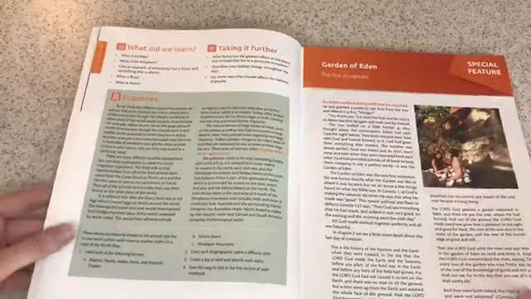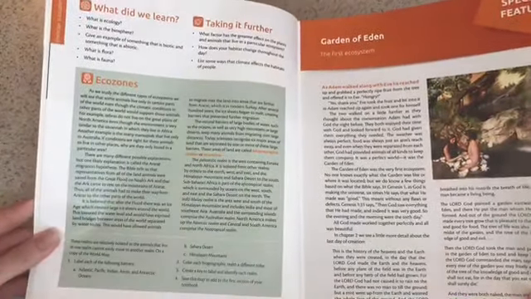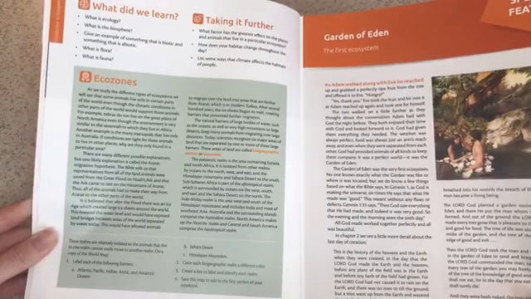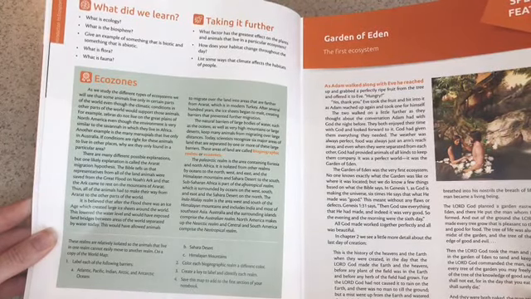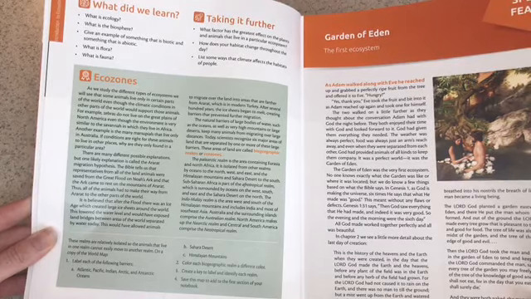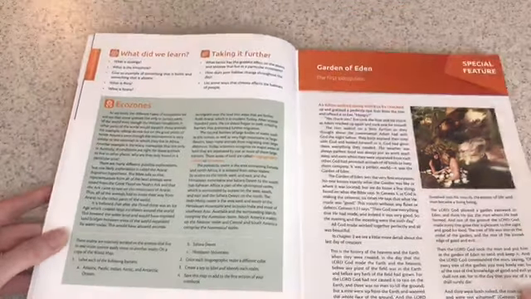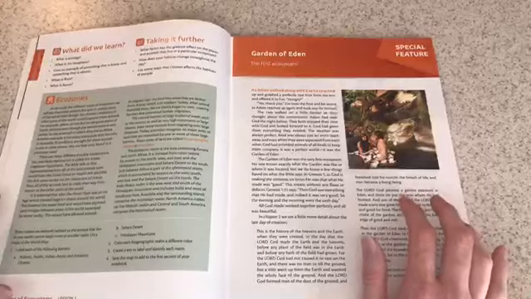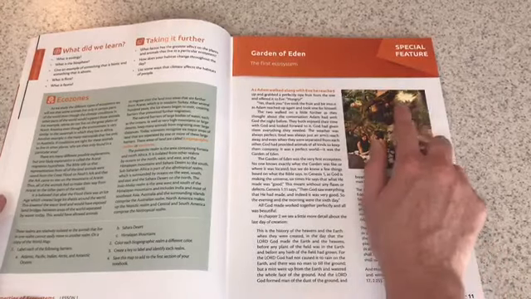And then we have our what did we learn questions and taking it further. And then we also have an extra little section right here called the eco zones. And then that's it. You also have throughout the series special features.